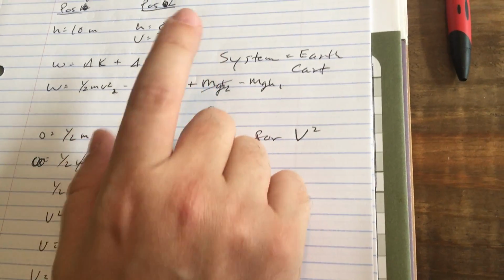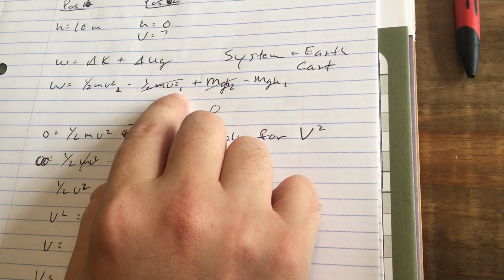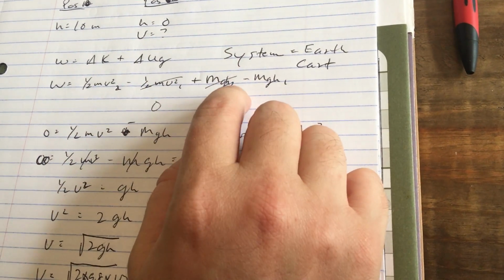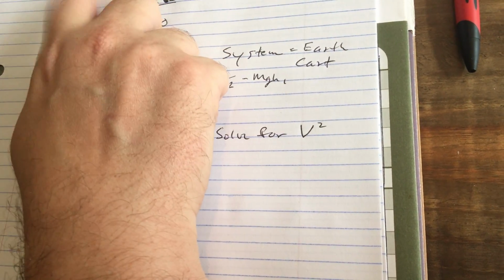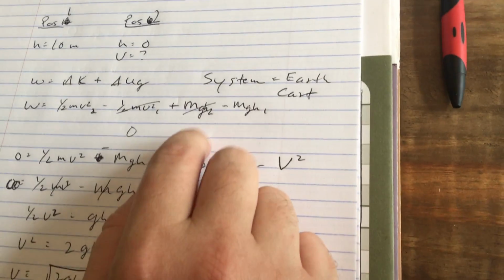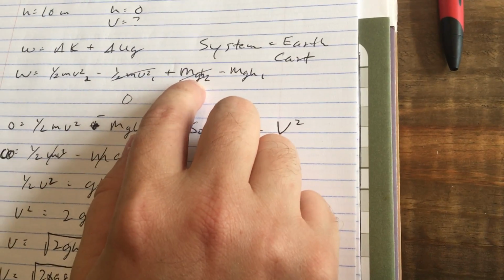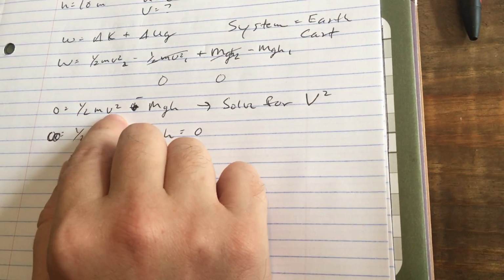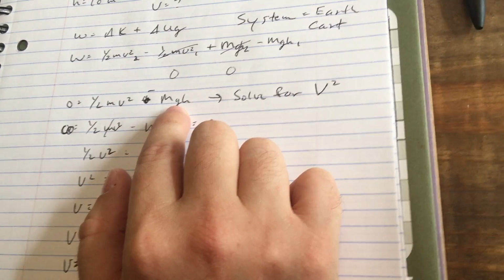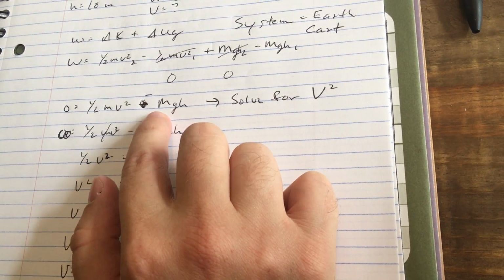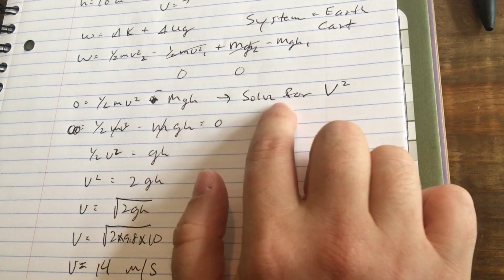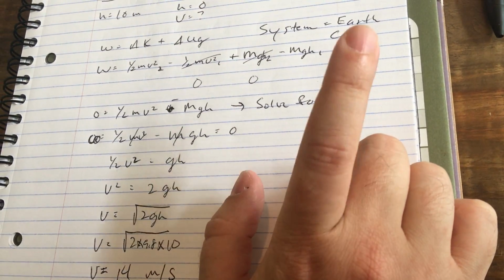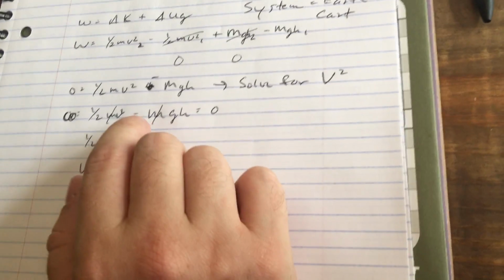The answer is yes. Starting from rest, so at position 1, we'll start from rest. So that's 0. The height at position 2 is 0 because we're at ground level. So mass times gravity times height, which is 0, is going to give us another 0. So we come down here, we get this formula: 1/2 mass times velocity squared minus mass times gravity times height. We've got to solve for v squared, then solve for v. I just put v squared there.